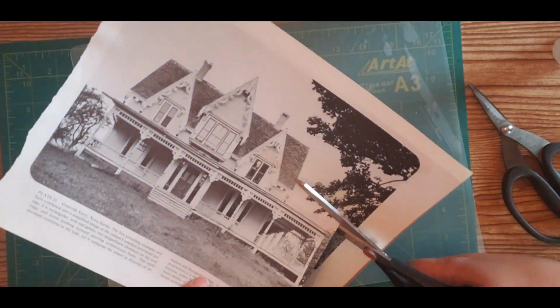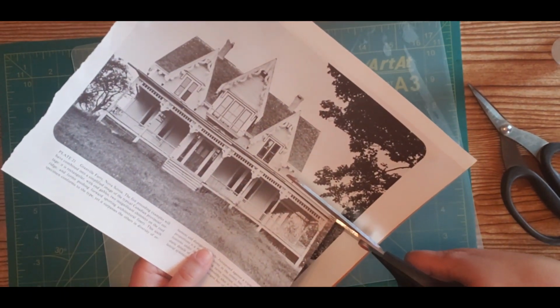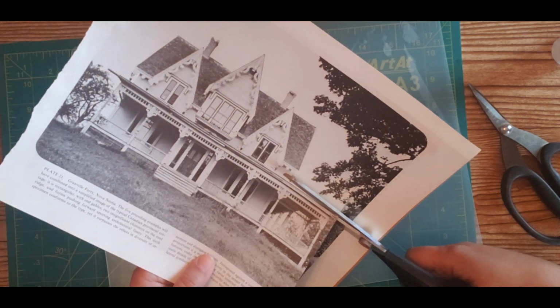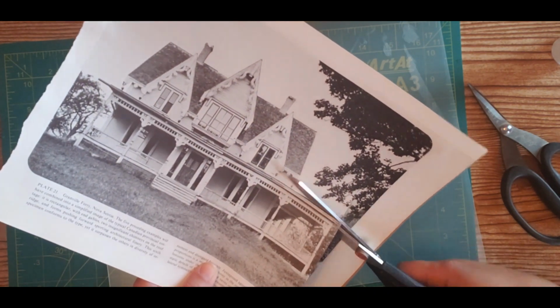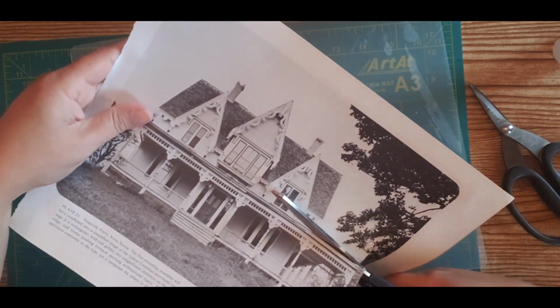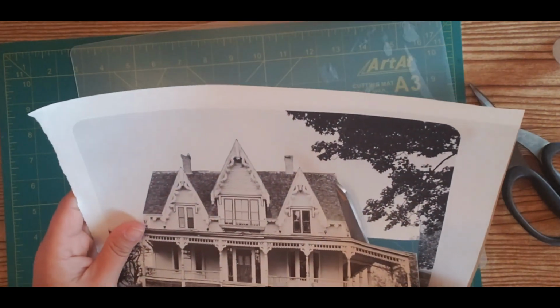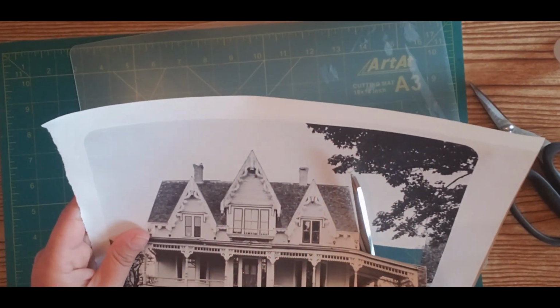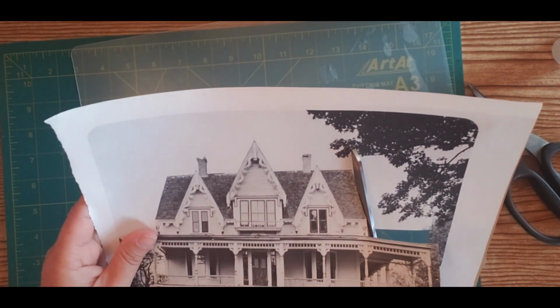Right, I'm only cutting out the house itself. I'm cutting along the side of the porch. We'll see how much of this image will actually fit into my book when we put it in.